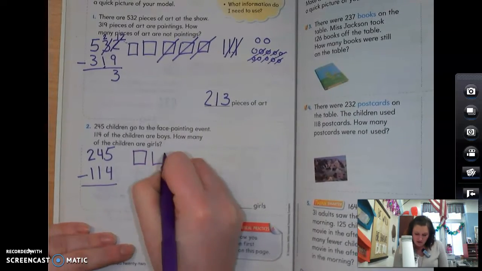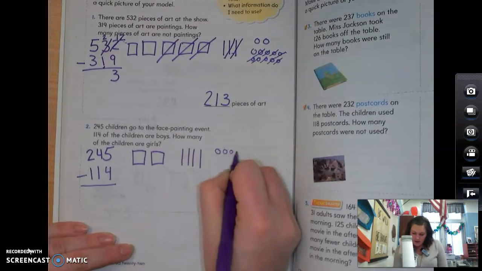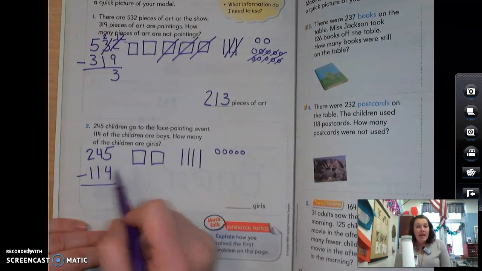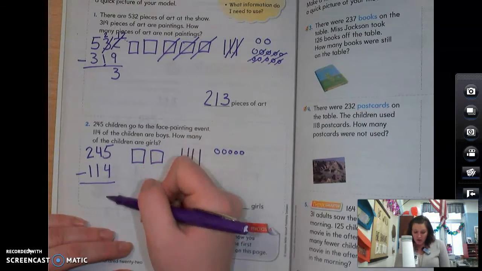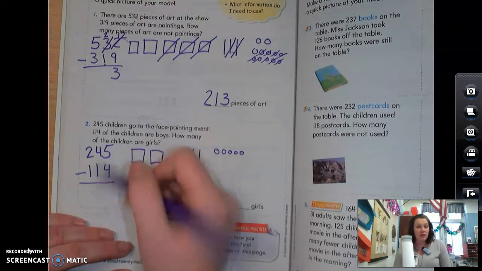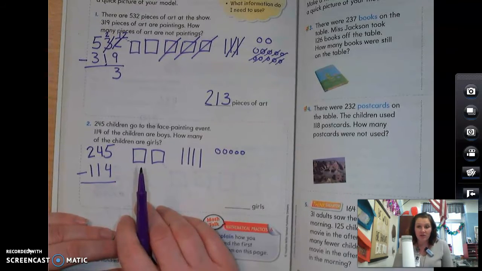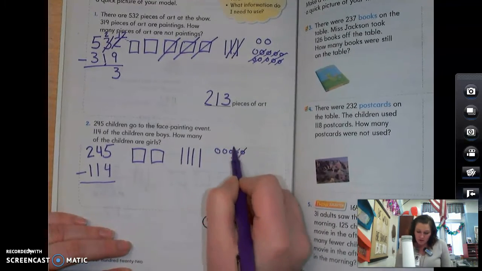200, 4 tens, 5 ones. Okay? 245. If you feel like you can do it without the picture and can just subtract 5 minus 4, 4 minus 1, 2 minus 1, I'm fine with that too. I just need you to get the correct answer. Okay? So 5 minus 4, 1, 2, 3, 4.